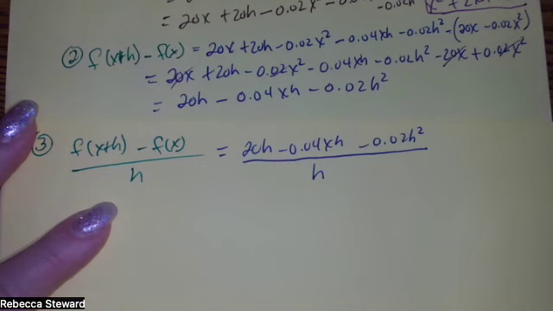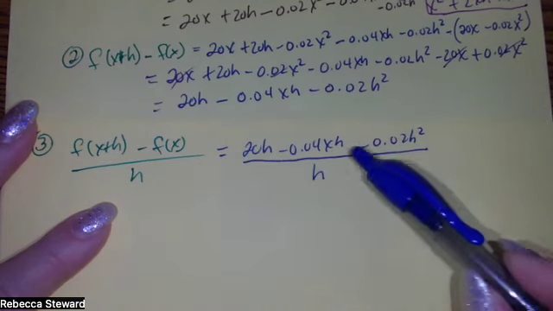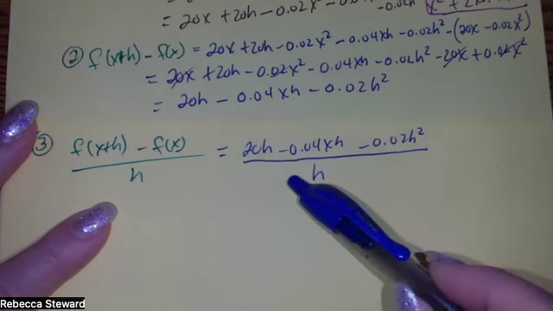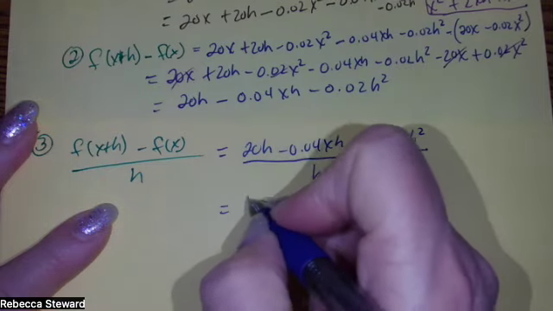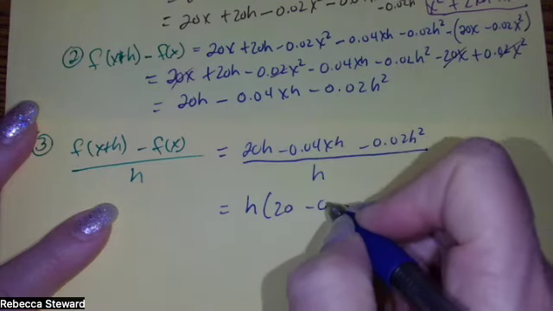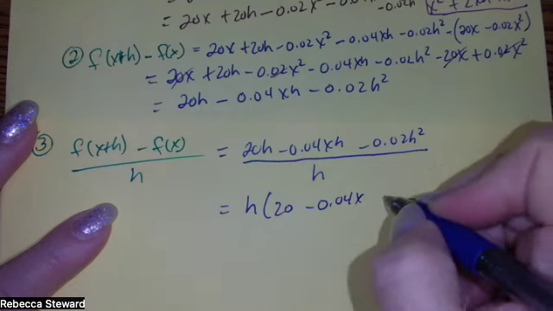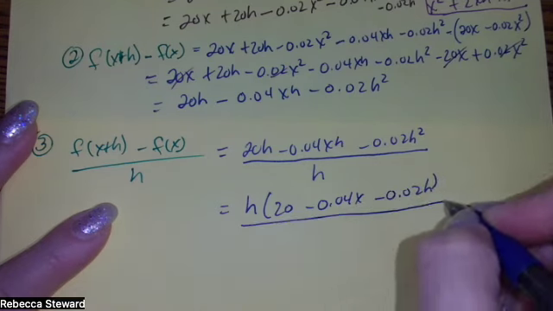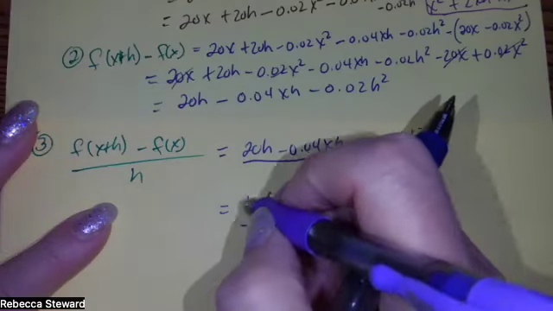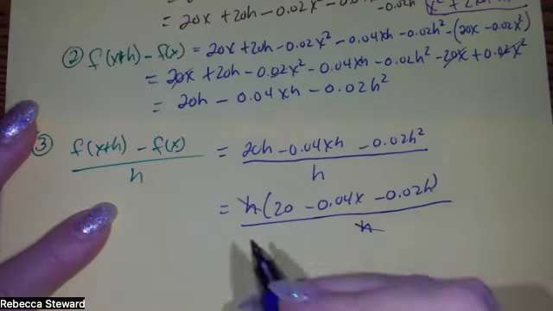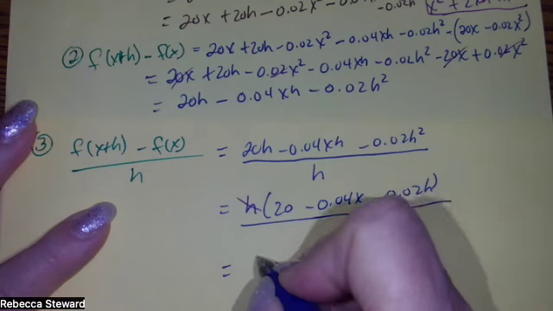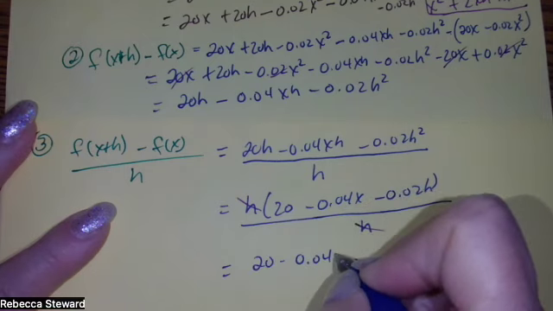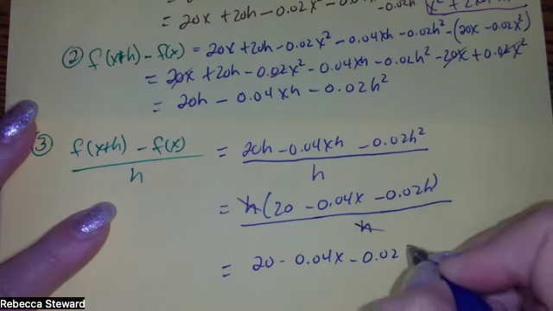So what we need to do is simplify where we can. We do have terms that all have h's, so we can factor out an h on the top. So we have 20 minus 0.04x minus 0.02h all over h. That will cancel out the h's. And we are left with 20 minus 0.04x minus 0.02h.